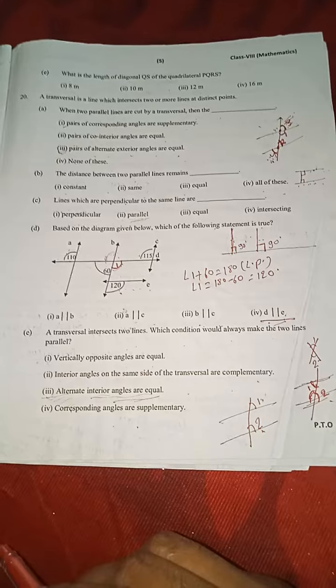So in this way you can clarify parallel lines and their questions.